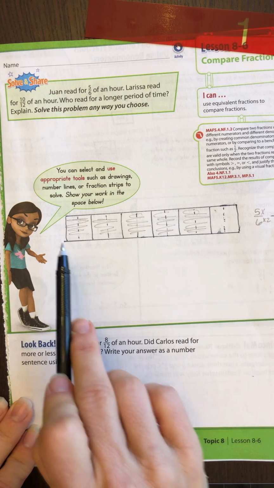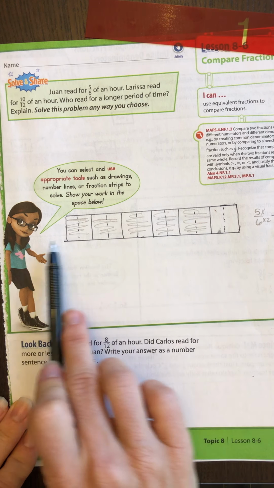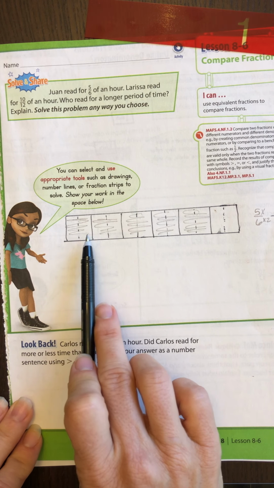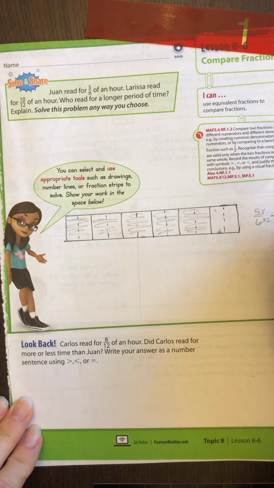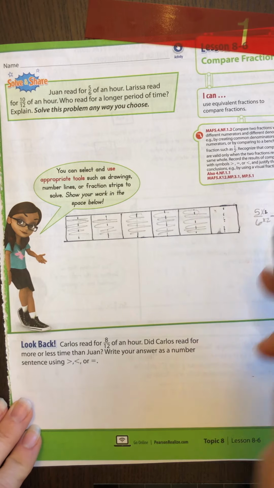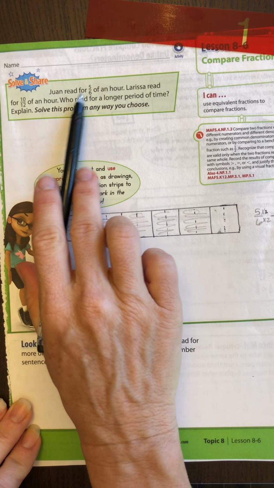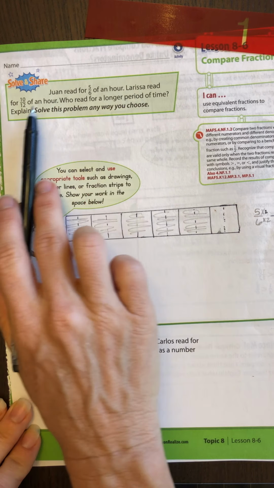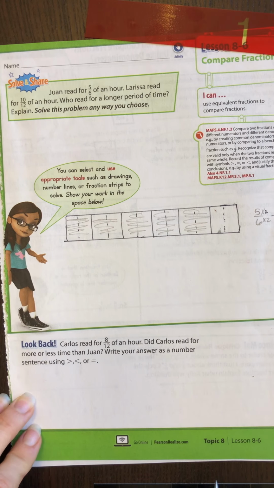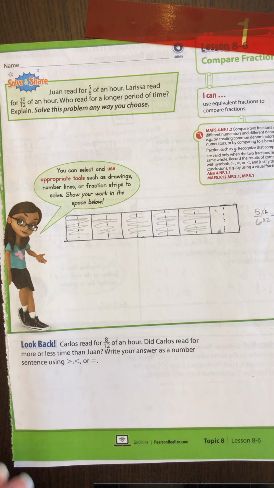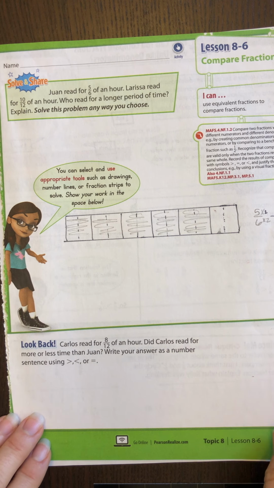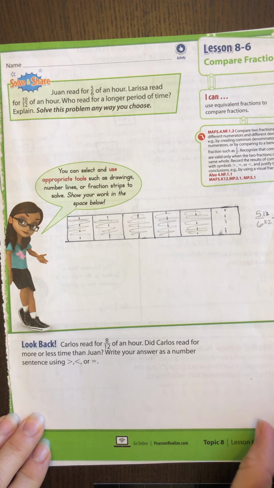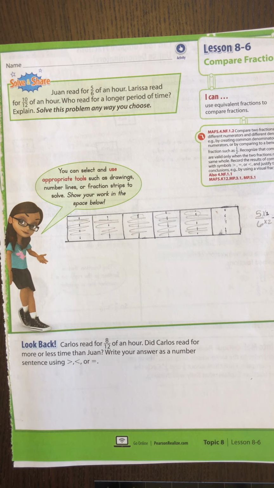And if 5/6 is written in 12ths, we would have 1, 2, 3, 4, 5, 6, 7, 8, 9, 10 shaded because 5 times 2 equals 10. So Juan's 5/6 of an hour is equal to Larissa's 10/12 of an hour. That's the area model. We could have done the same thing with the number line model, which you're going to review with the visual learning video in a few minutes.